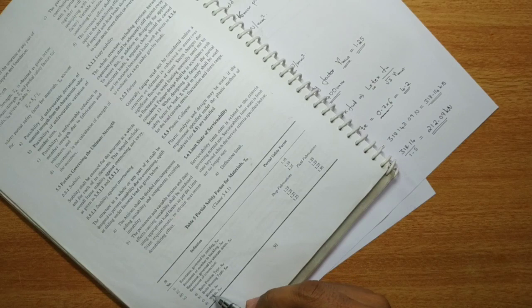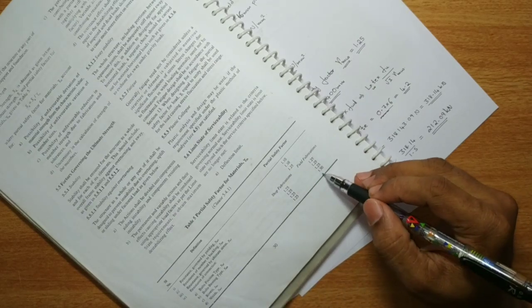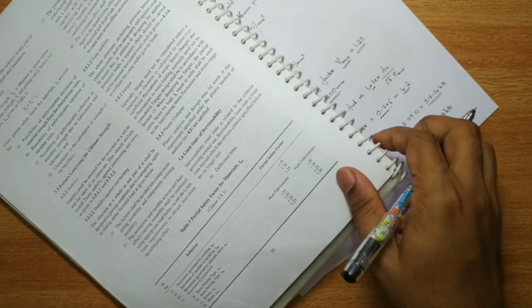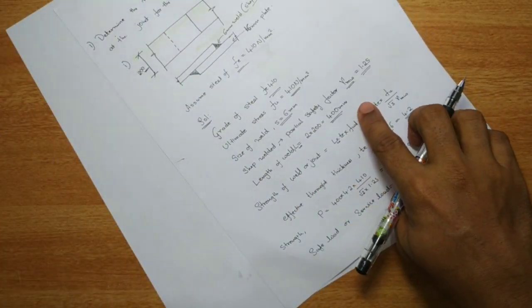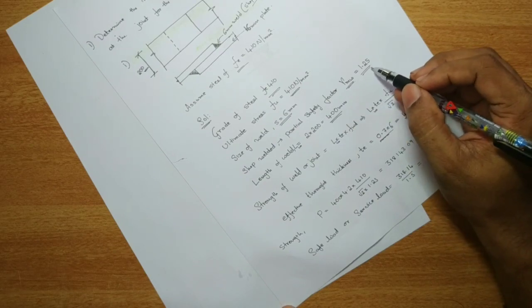For welds, for shop fabrication it is 1.25, and for field fabrication it will be 1.5. Here it is given as shop welded, so you can take it as 1.25.